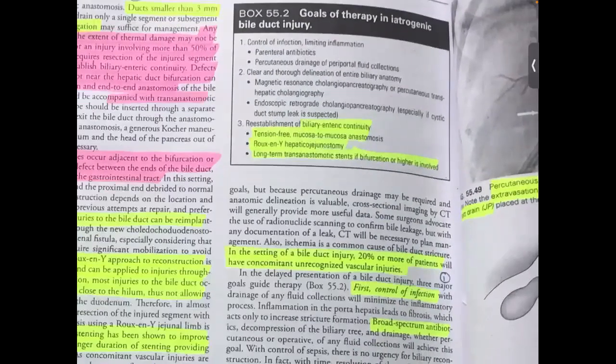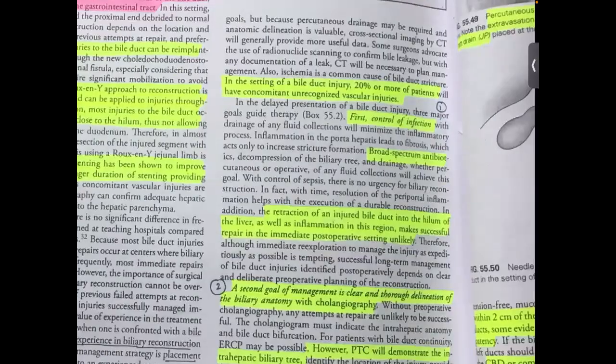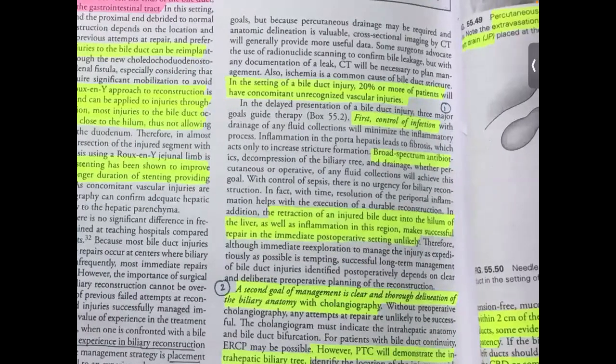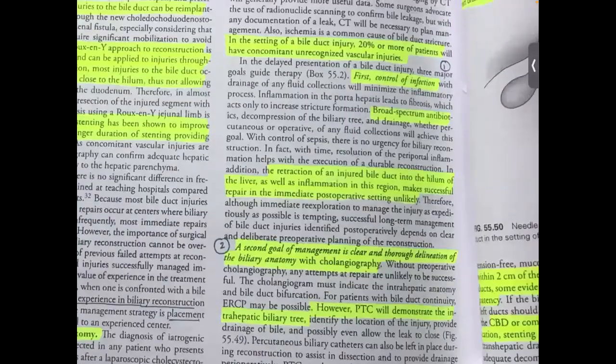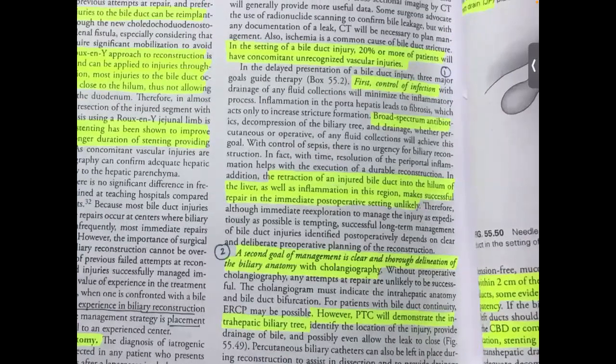So in the setting of bile duct injury, 20% or more of patients will have concomitant unrecognized vascular injuries. So nearby, the blood supply to the bile duct will also be injured. So there are 3 goals. First goal is control of infection. So we have to give broad spectrum antibiotics to cover anaerobes, aerobes, and the most common bacteria like Enterococcus, E. coli, everything.